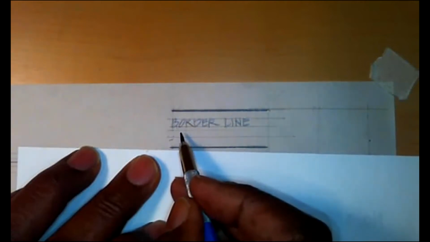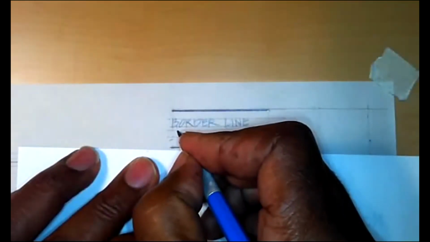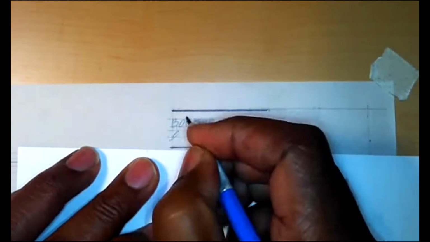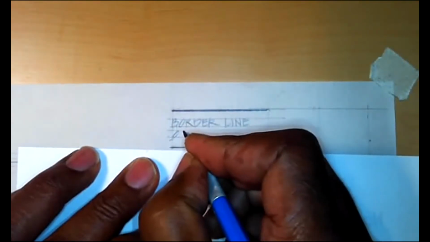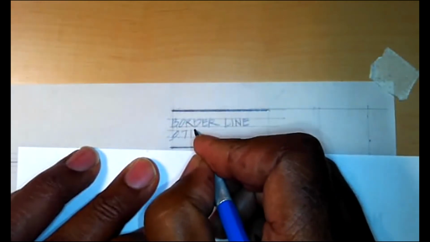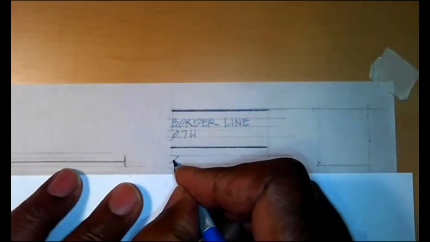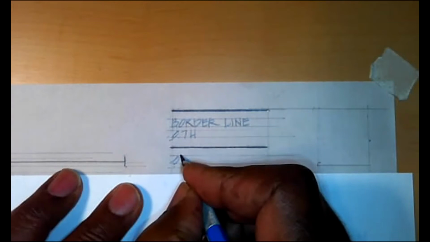Now you see where I wrote the line, right? The words borderline, okay? Then I have a space. So now I need to write 0.7H, okay? Second line. I'm making sure these letters touch the top and bottom of the guidelines, and they don't go beyond. Good. Okay, let's do the next one. Object line. Touch top and bottom.